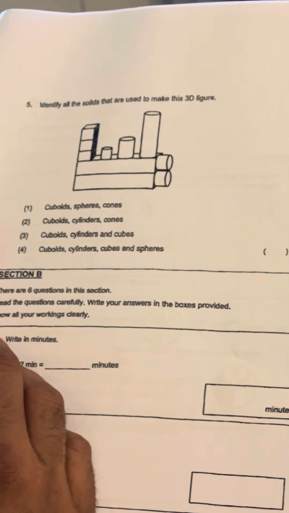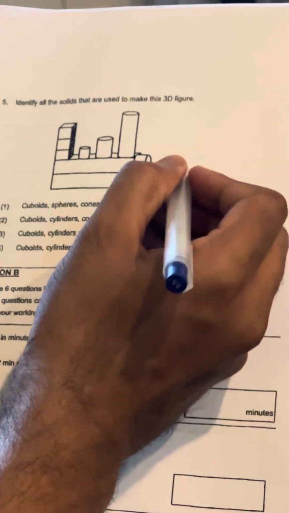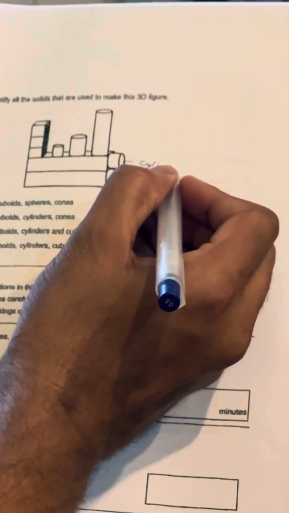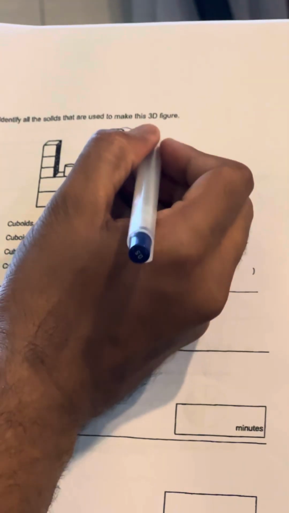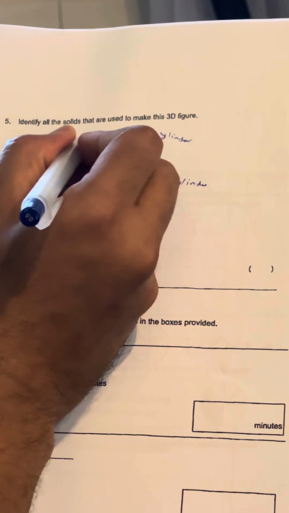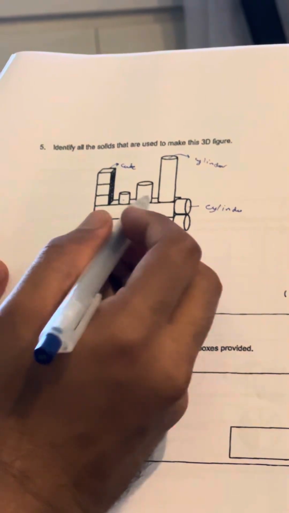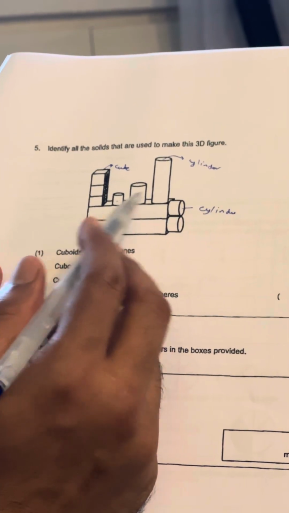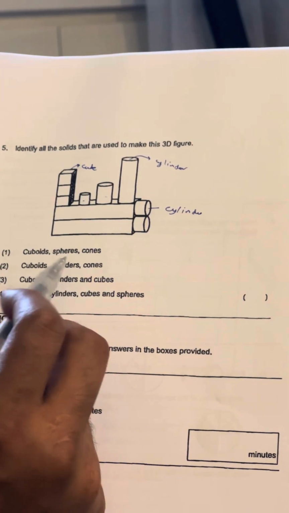Identify all the solids that are used to make this 3D figure. Okay, so look, this is a cylinder. This is also a cylinder. So cylinders are present in this figure. This is a cube. This is also a cylinder, so you don't need to know more than that.